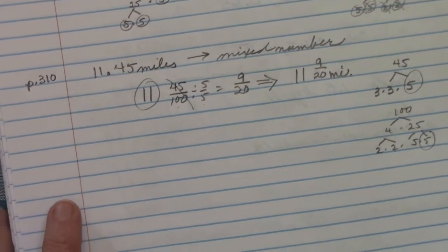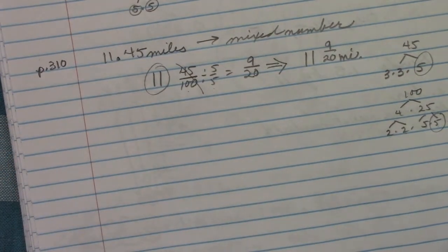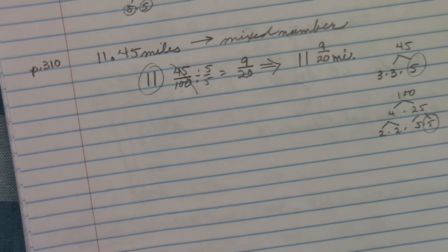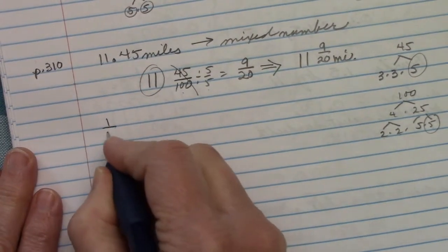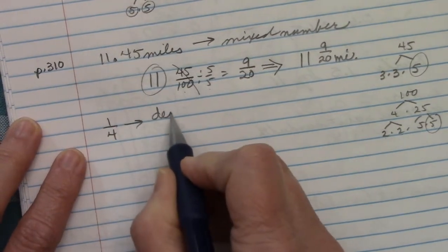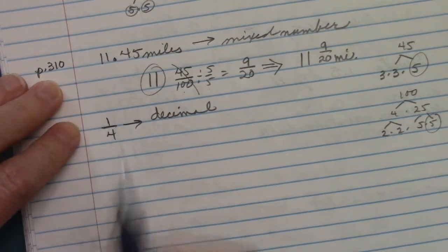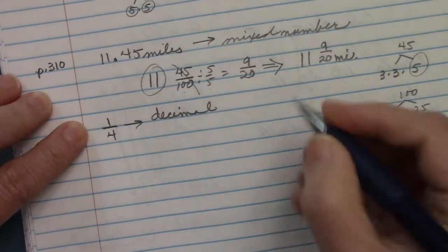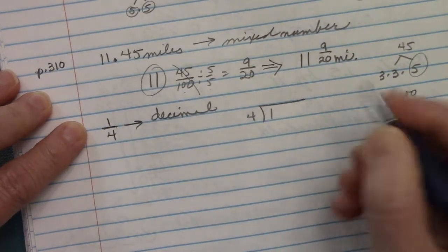All right. Simply enough, if we took a fraction and converted it to a decimal, let's just do a very simple one, 1/4. The pattern goes something like this. The division bar right there means divide. So you're actually taking 1 and dividing by 4.